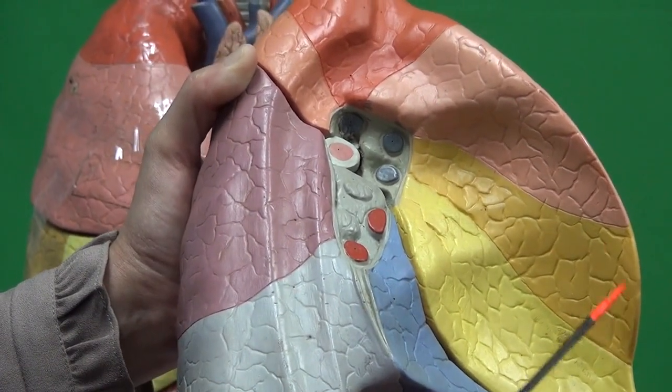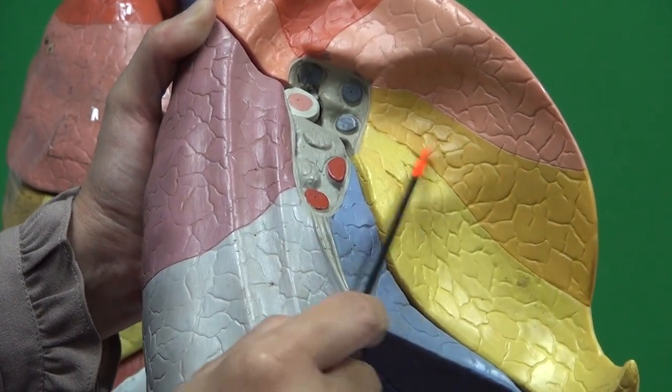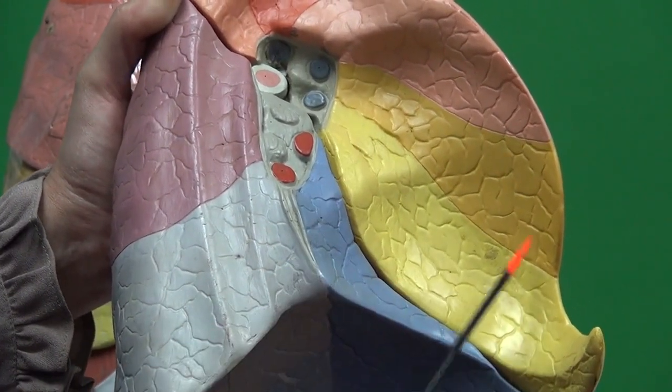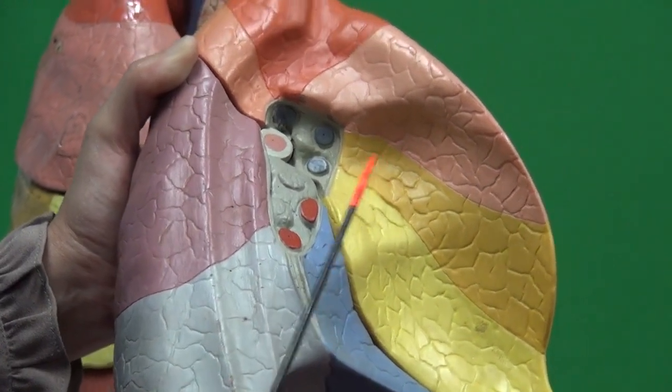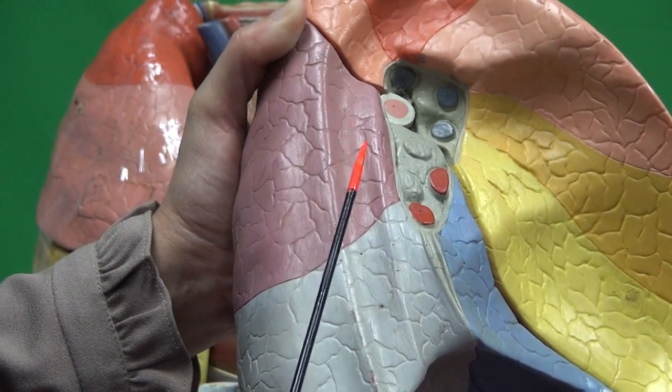Another one is the cardiac impression here, which is formed by the heart. Now let's have a look at the structures that form the grooves on the mediastinal surface of the left lung.